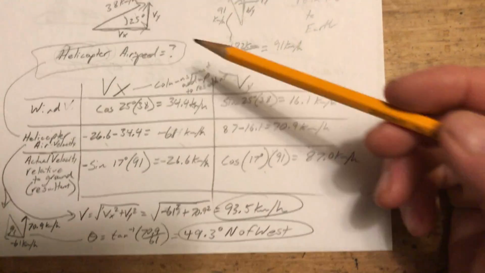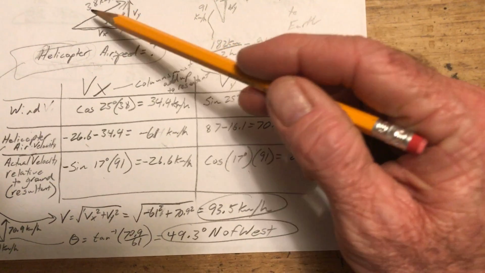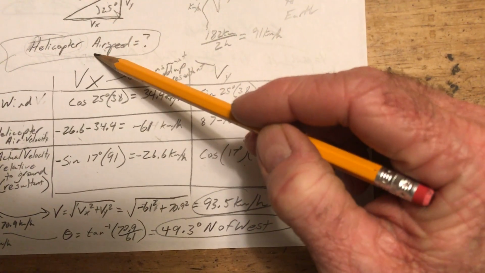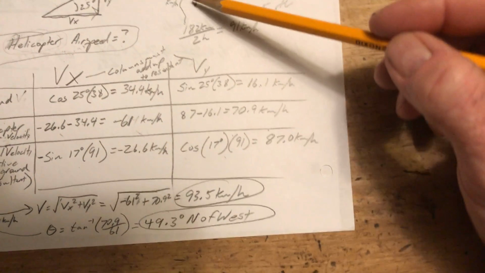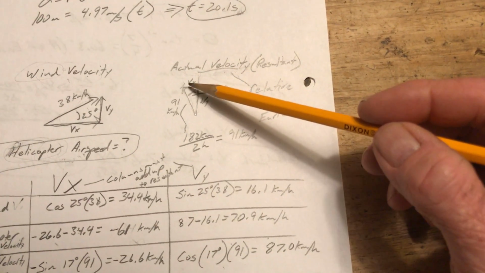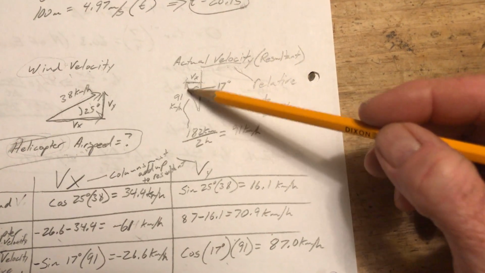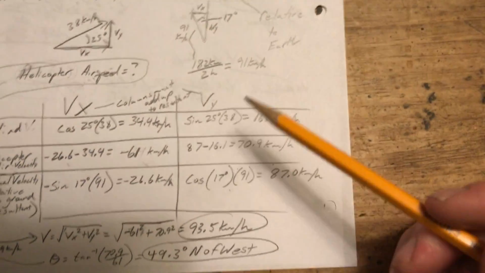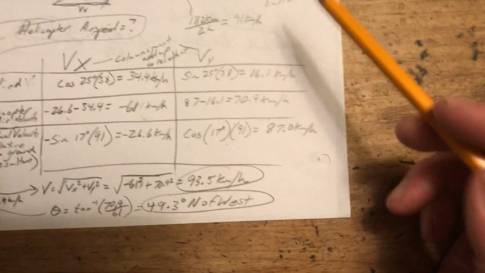This is the resultant. So I can take each of these vectors, the wind velocity vector, which is this arrow, the helicopter airspeed, that's what I'm looking for, and the resultant vector, which is that arrow, and resolve them into an x and y component each. Actually, I'm going to be looking for this.